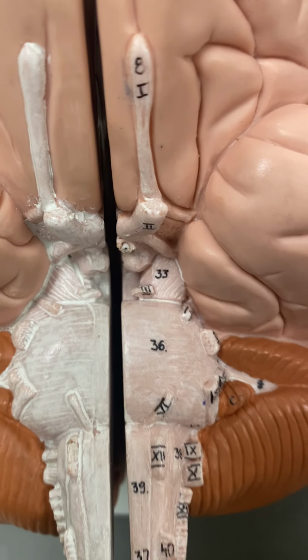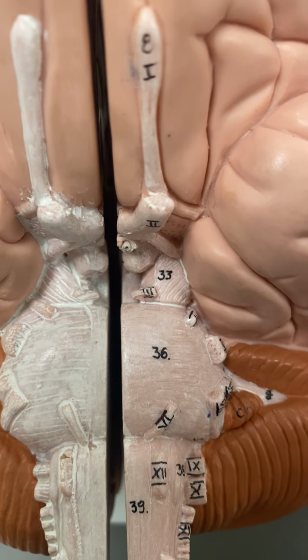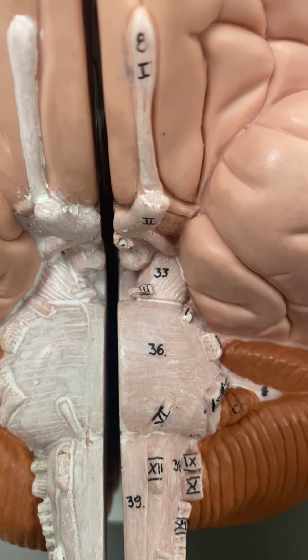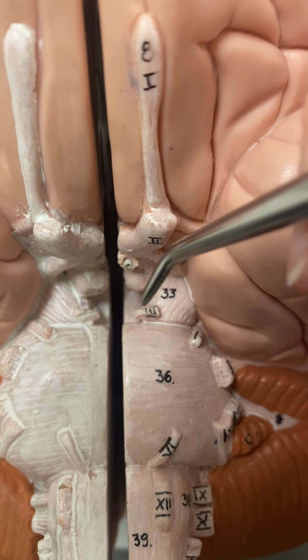The three cranial nerves that control the extrinsic eye muscles begin with the letters O-A-T, so it spells oat. I'm going to go in order of cranial nerve Roman numerals, though.